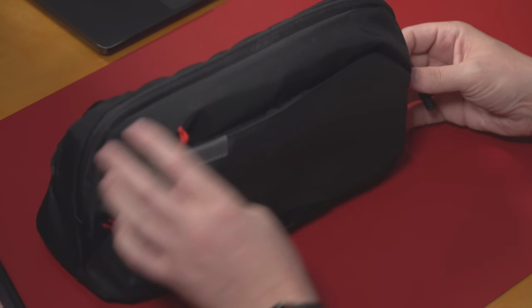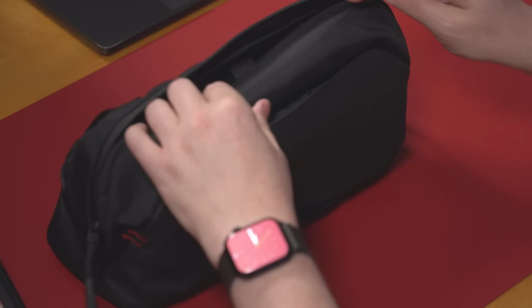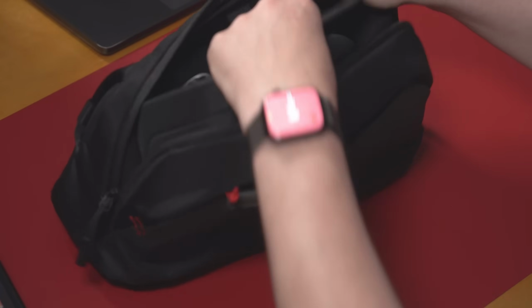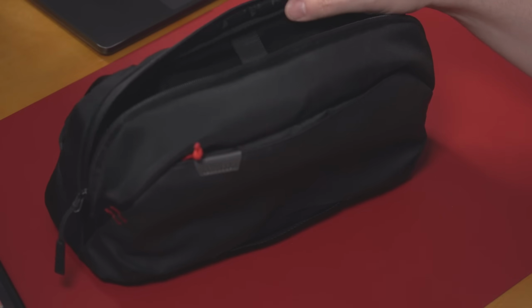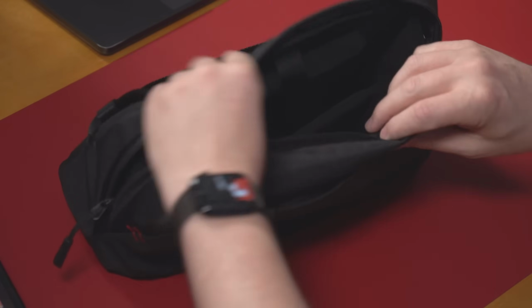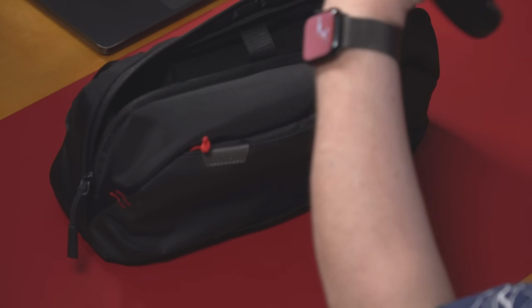This is really fantastic. When I go places and I'm not bringing my Steam Deck, I often use this as a camera bag, but it was made with the Steam Deck in mind. So let's take a look at it right here. There's lots and lots of room in here. In fact, there's enough room in here that you can fit your Steam Deck, which I'll put in right now. Let me turn the screen off.